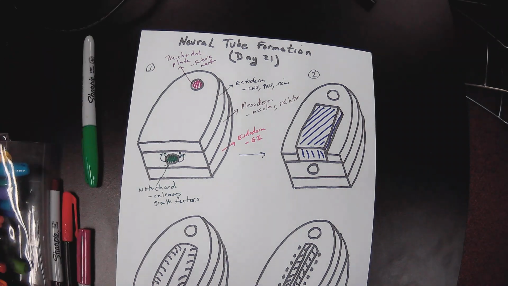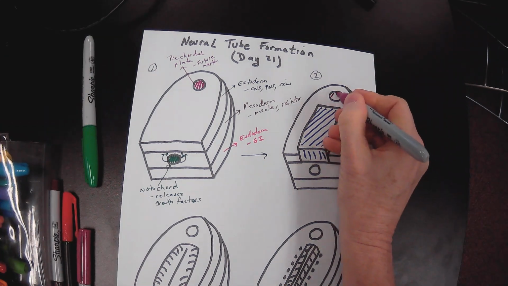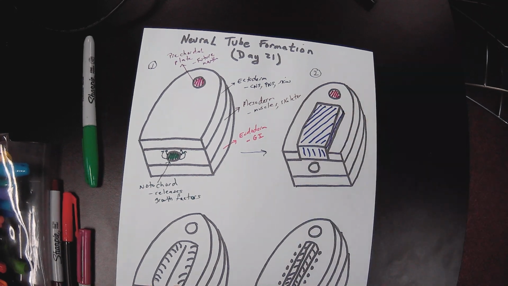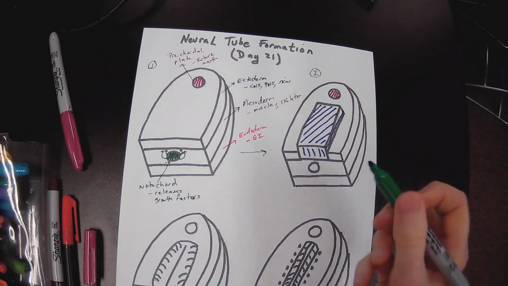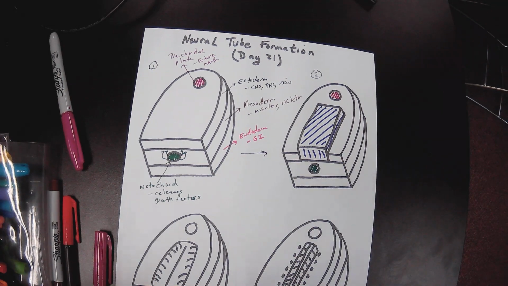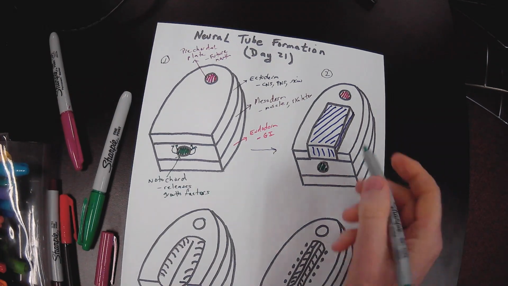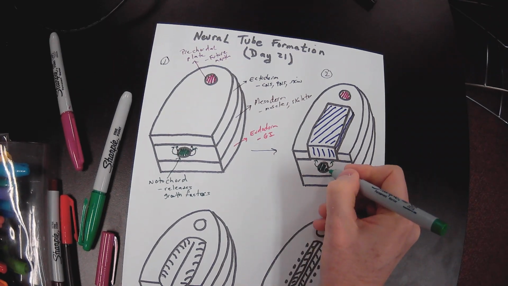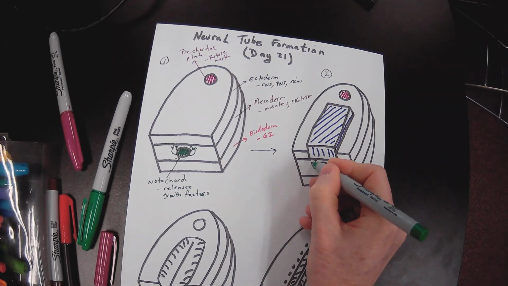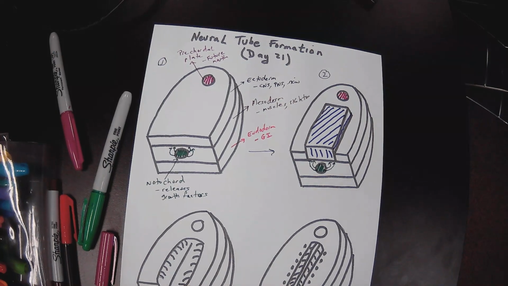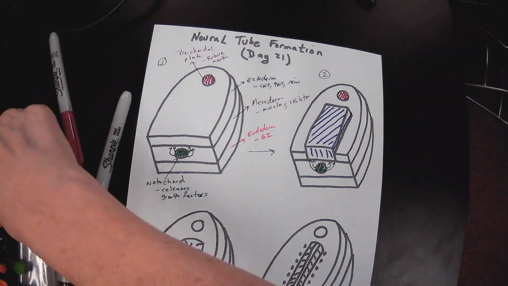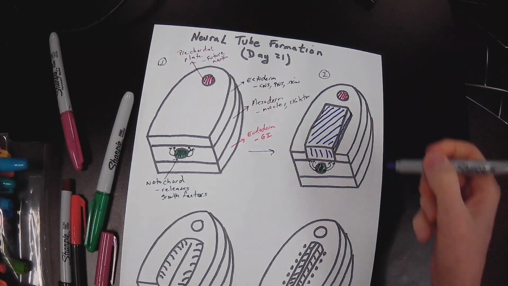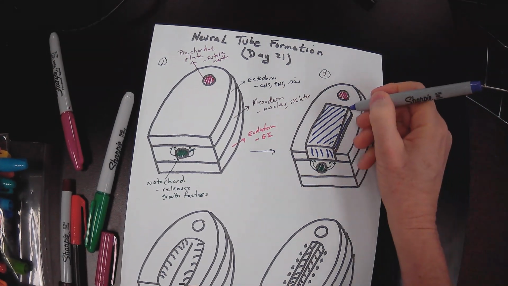So again, you still have your prechordal plate. You have your notochord. It releases the growth factors that cause a thickening in the middle of the ectodermal layer. This thickening has a special name. It kind of looks a little square.